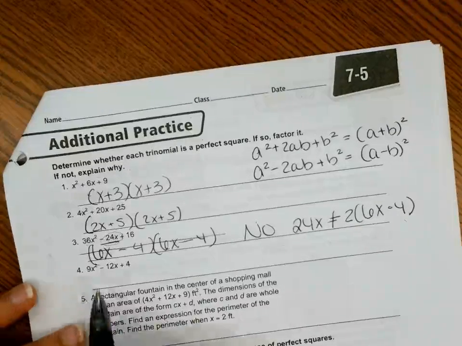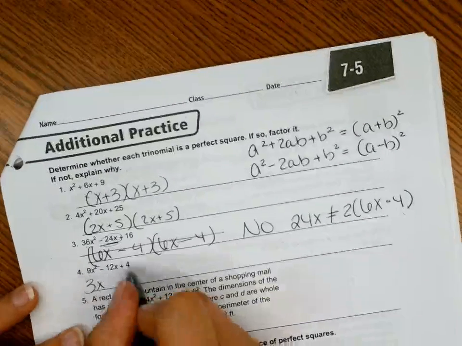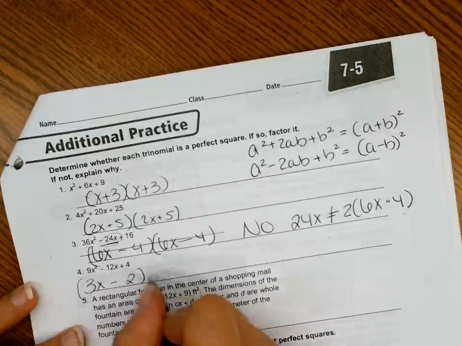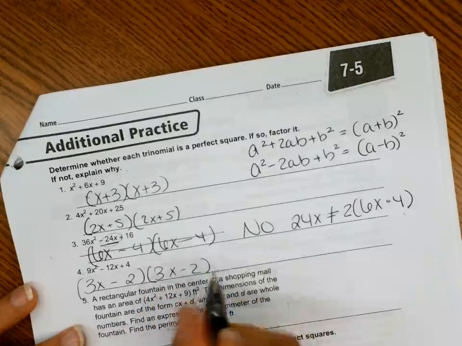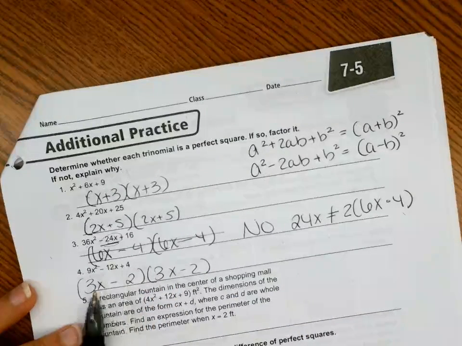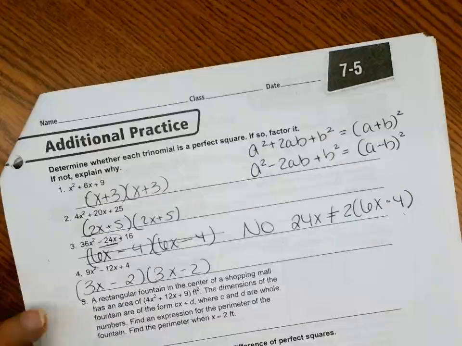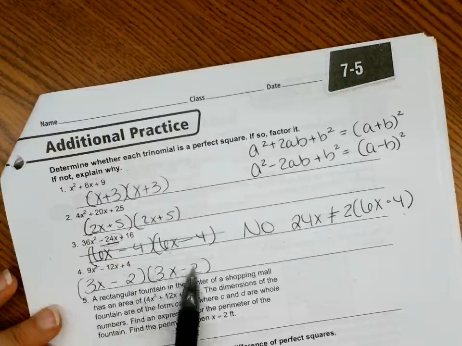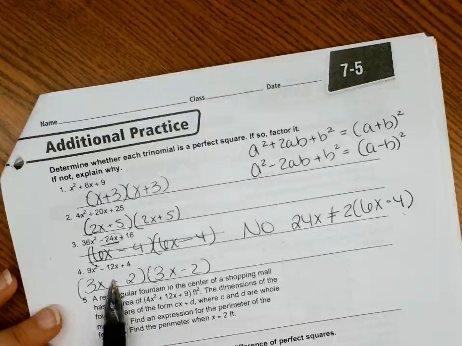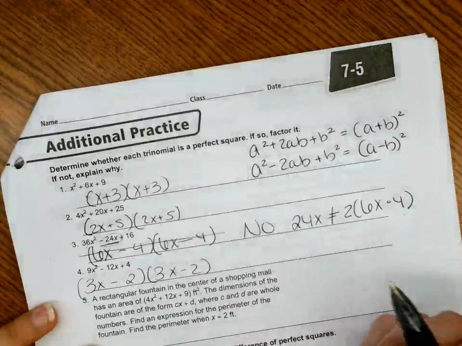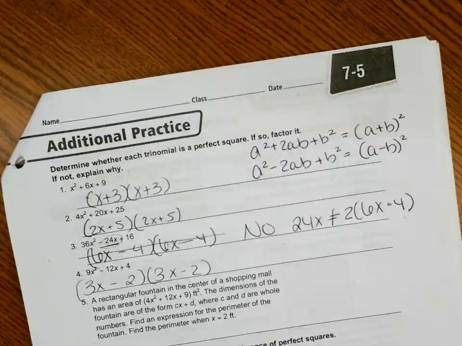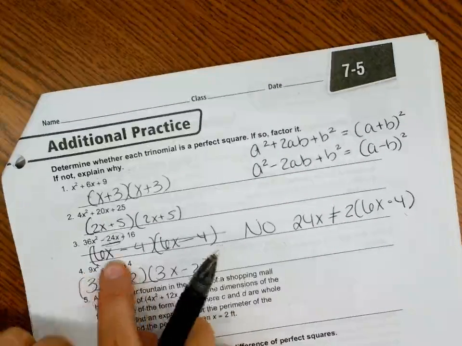Perfect square, perfect square. Multiply these together times 2. That'd be 6x times 2 is 12x. This is totally going to work. 9x squared minus 12x plus 4. Right? Do you guys see how that works? Square root, square root, square root times 2.